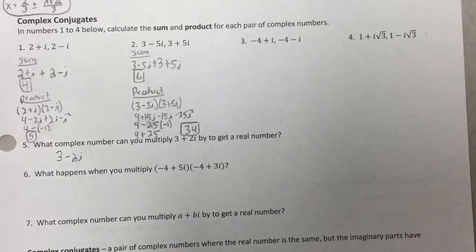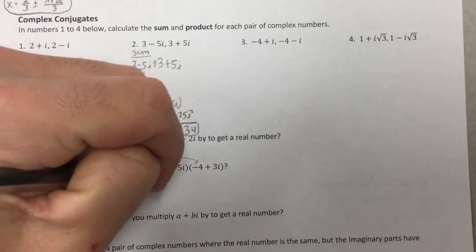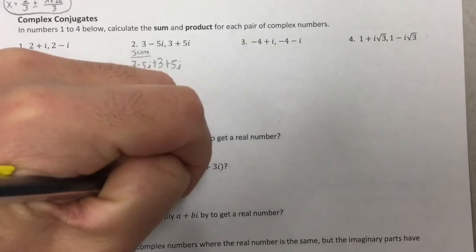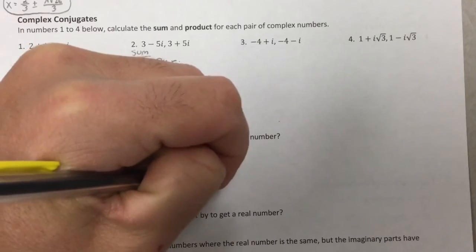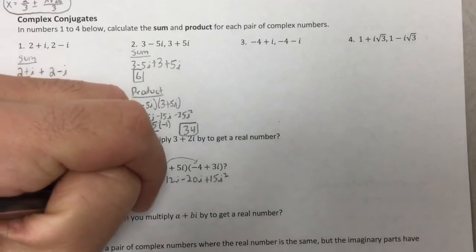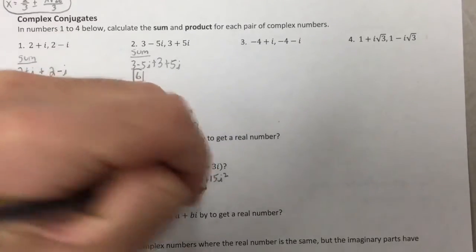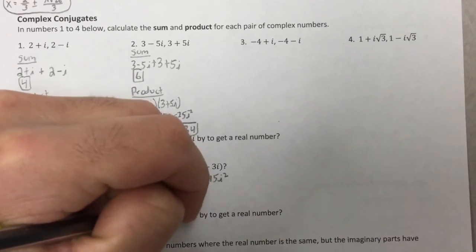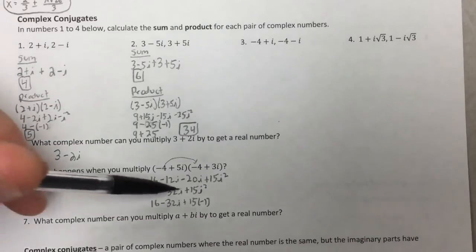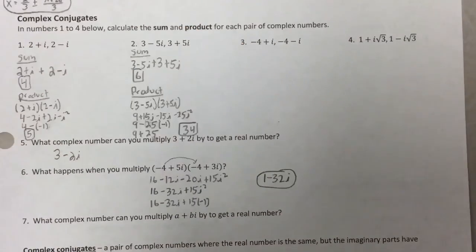And then it says, what happens when you multiply negative 4 plus 5i times negative 4 plus 3i? So if we multiply this out or FOIL, we have 16 minus 12i minus 20i, and then plus 15i squared. And that would give us 16 minus 32i plus 15i squared. And we know i squared is negative 1. And so that would give us 16 minus 15, which is 1, minus 32i. So that is still a complex number. It's not a real number.